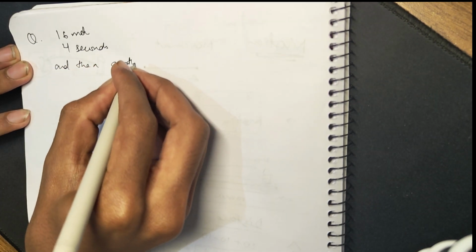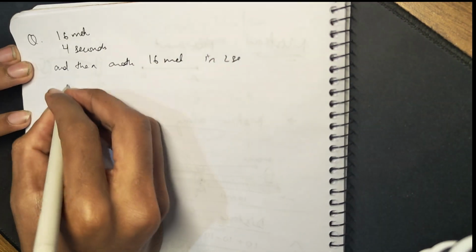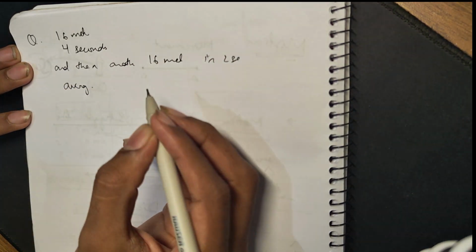Now let us look at one question. An object travels 16 meters in 4 seconds and then another 16 meters in 2 seconds. What is the average speed?